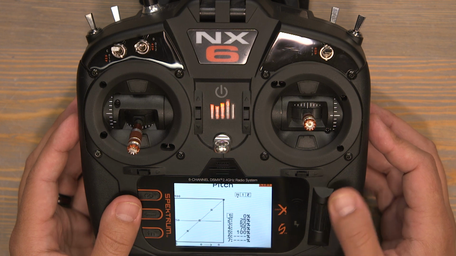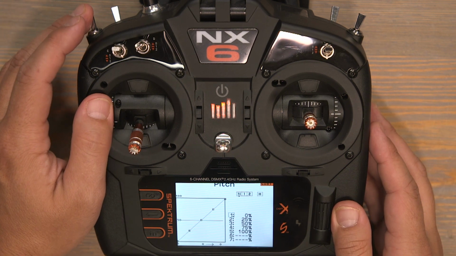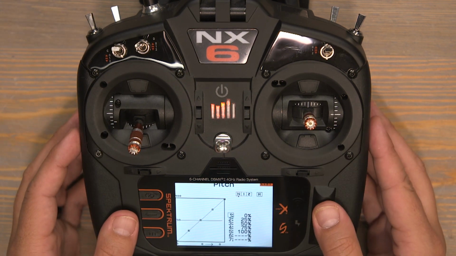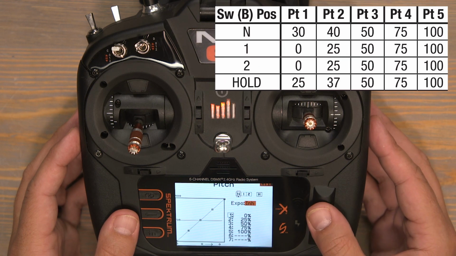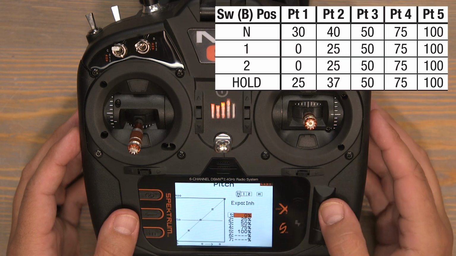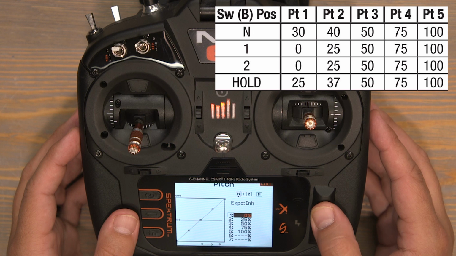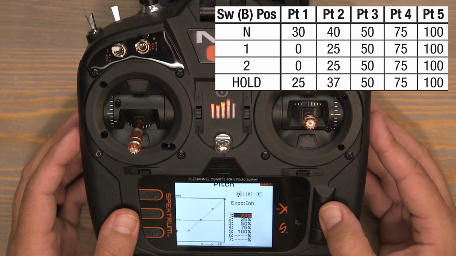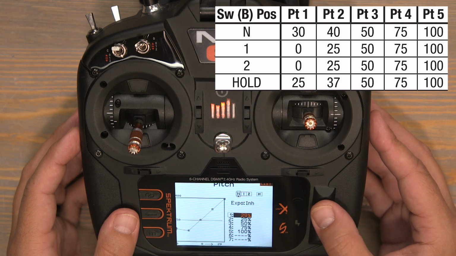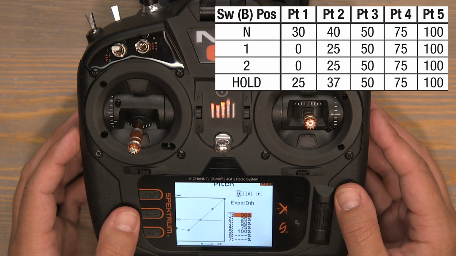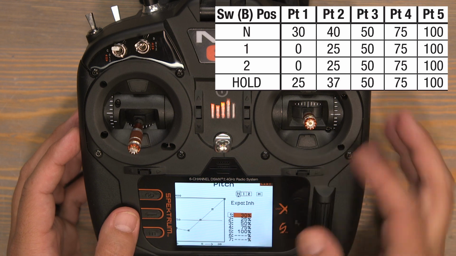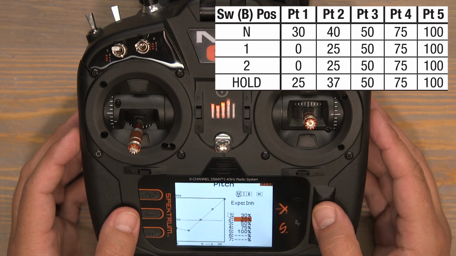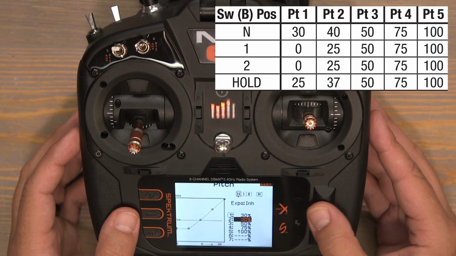Click on pitch curve. And with the flight mode switch in the 0 position, the normal position, click on the N, and now scroll down to position 1, click on the 0%, and bump that up to 30%. And click to lock it in. Now go down to the 2 position, the 25, and we'll bump that up to 40%.